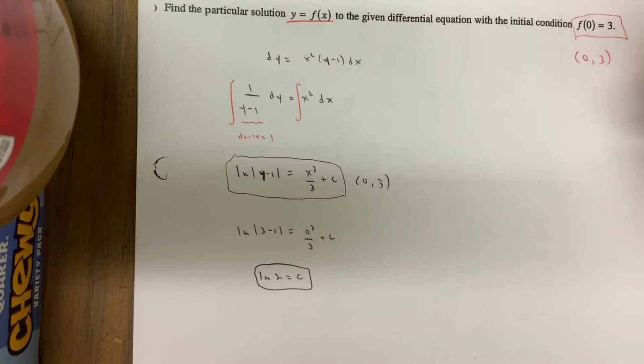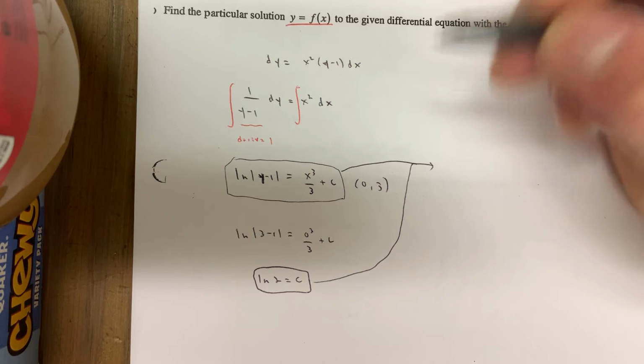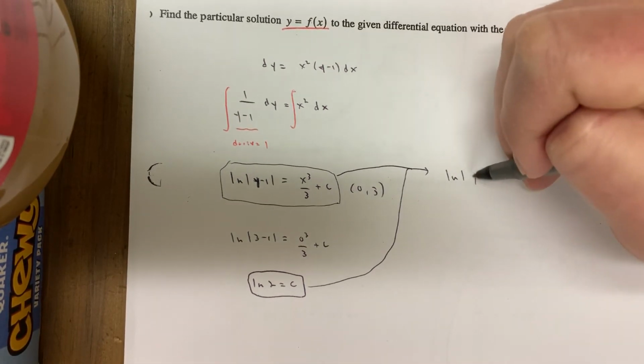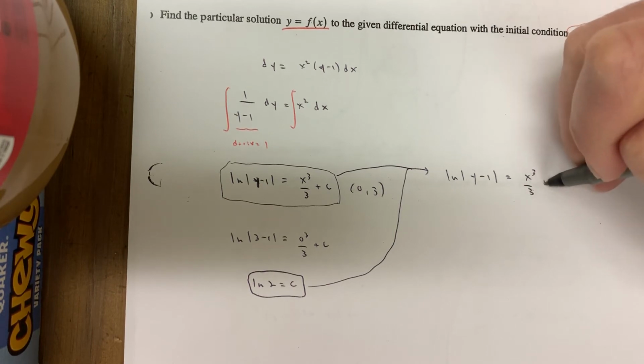And now I'm actually going to plug into that general solution I used to generate this value of C, ln absolute value of the quantity y minus 1 equal to x cubed over 3 plus ln 2.